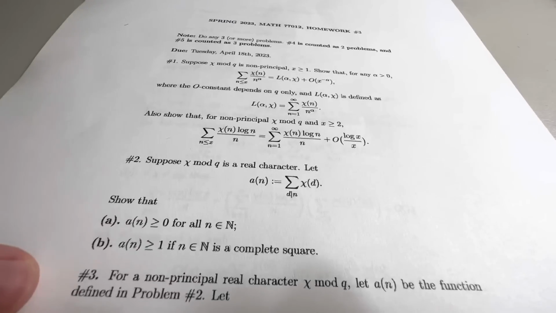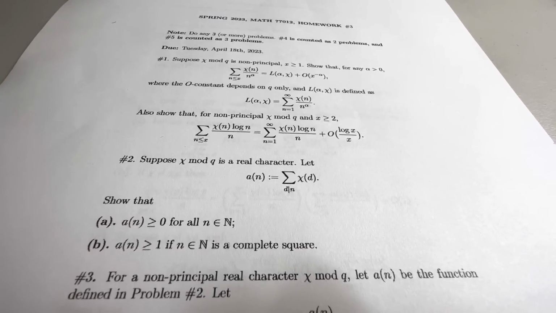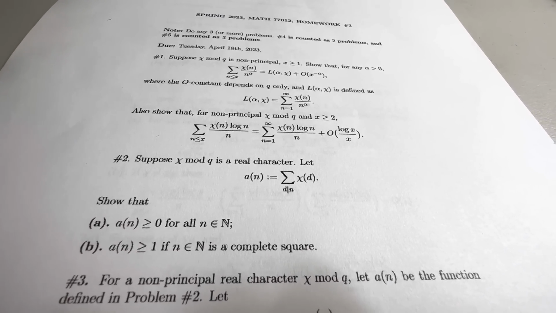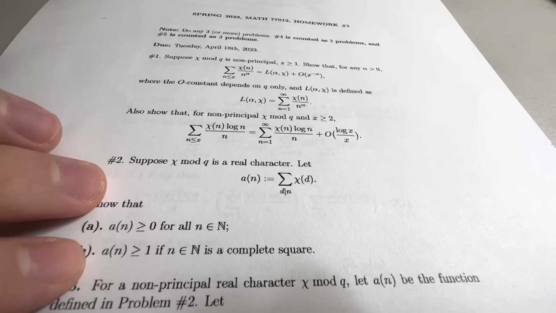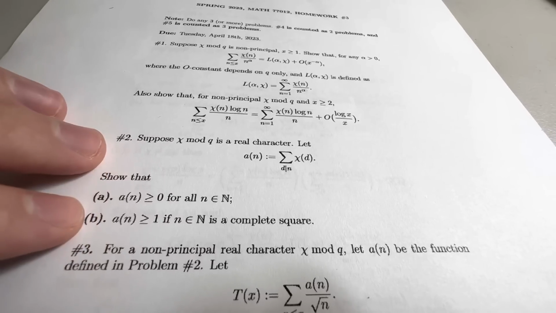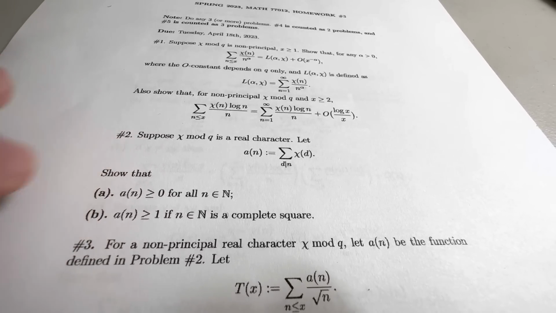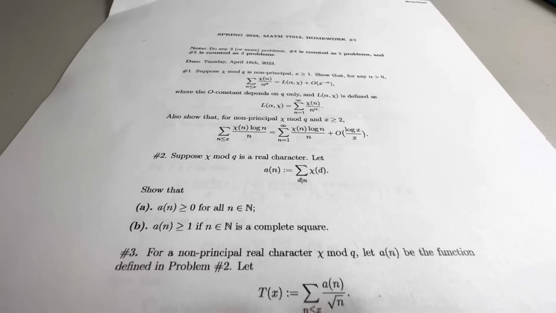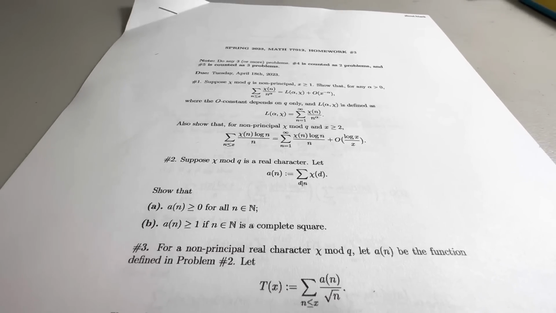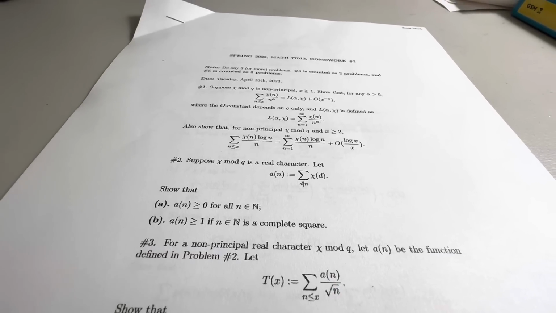Okay, so suppose chi mod q is a real character. Let a_n be defined as follows. Show that a_n is non-negative for all integers n, and prove that for n bigger than or equal to 1, a_n is a complete square. That one might not be too bad either. I have to look over my notes. It's been a while since I've read through it.